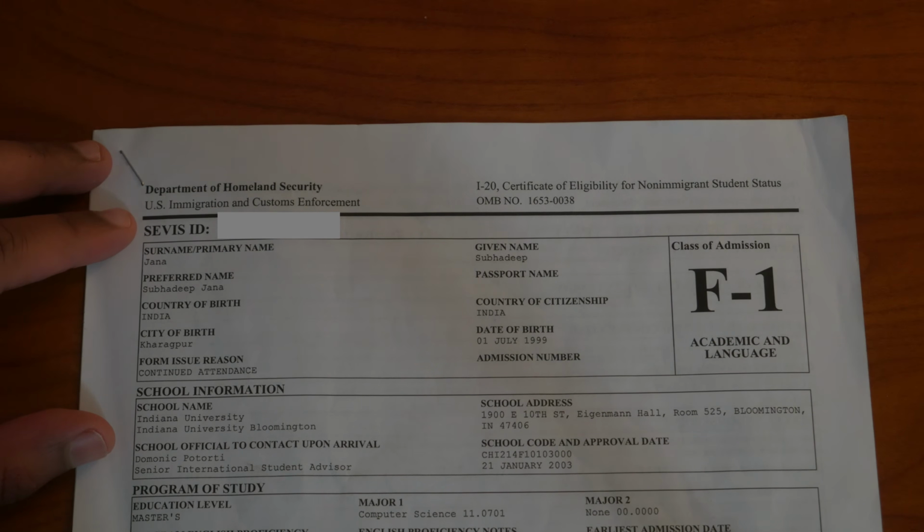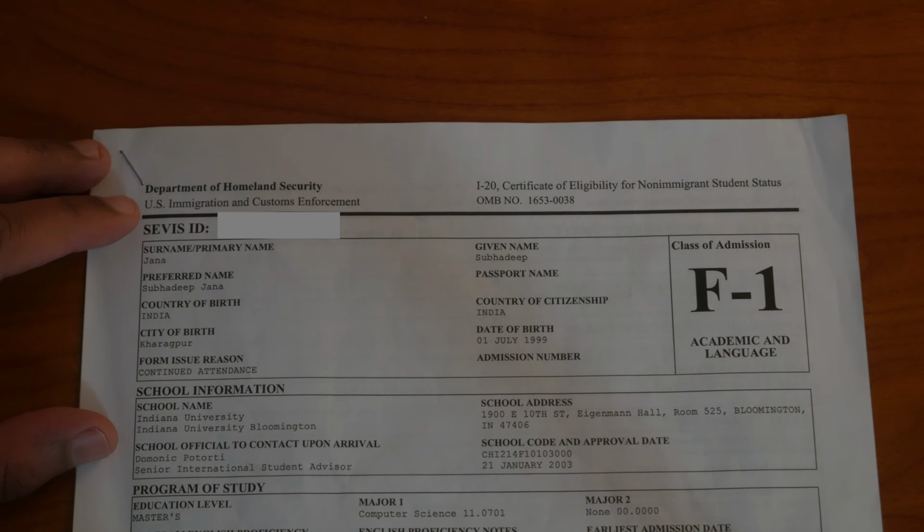And after you get your i20 from your university, you will use this SEVIS ID to go to the SEVIS portal and then pay your SEVIS fee to actually activate your SEVIS. SEVIS actually stands for Student and Exchange Visitor Information System, if I'm not wrong. It is a program the US government uses to keep track of all the non-immigrants and the international students, the foreign students that are coming into the US for higher education.